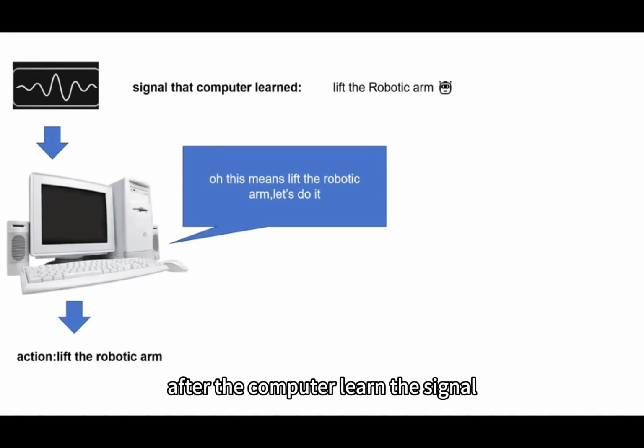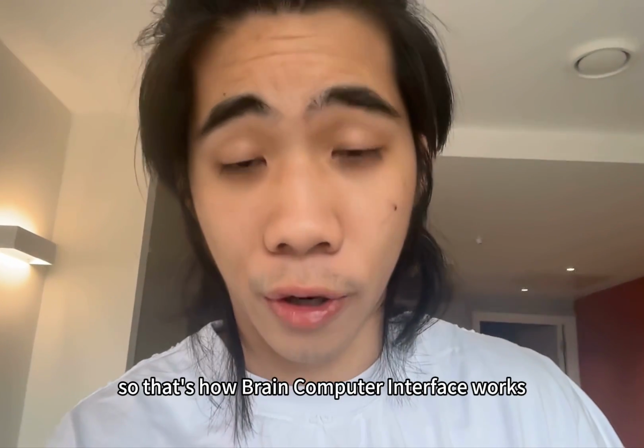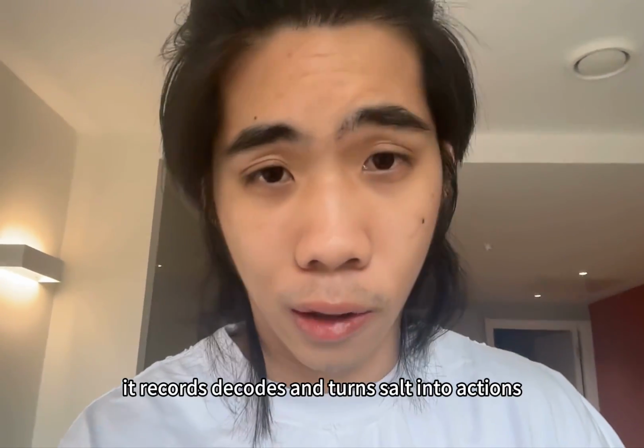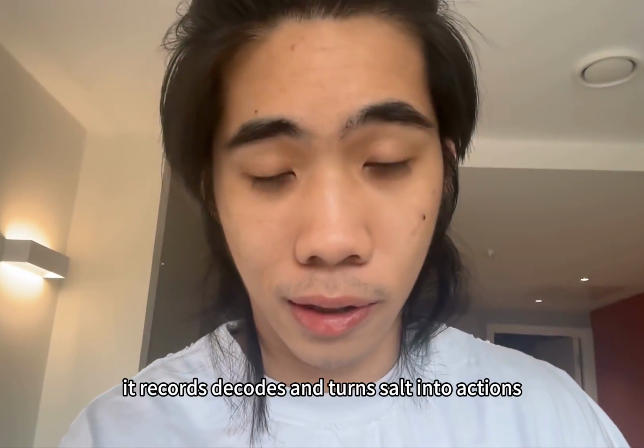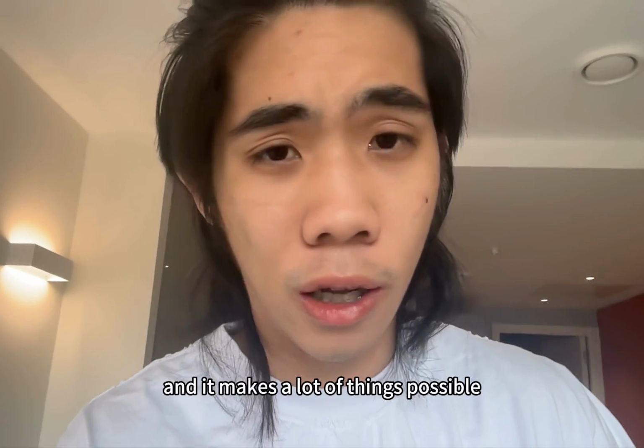And in the end, actions. After the computer learns the signal, all we need to do is just think. And after we think, the computer will understand by itself and it will do the action by itself. So that's how brain-computer interface works. It records, decodes, and turns it into actions. And it makes a lot of things possible.